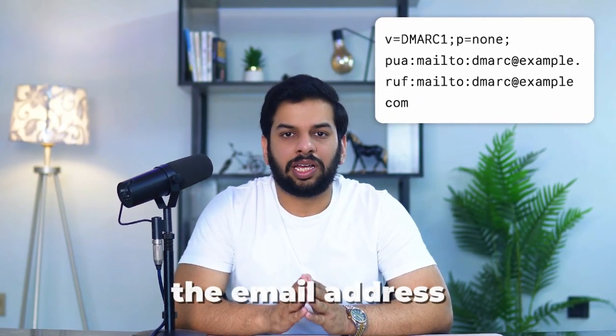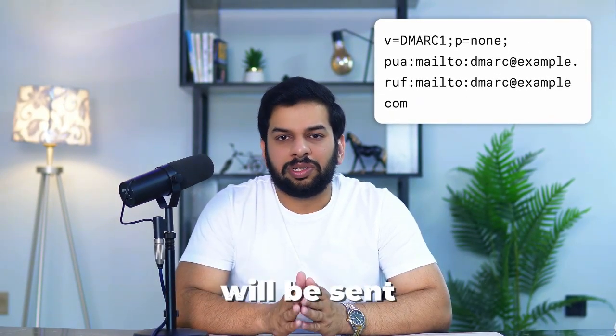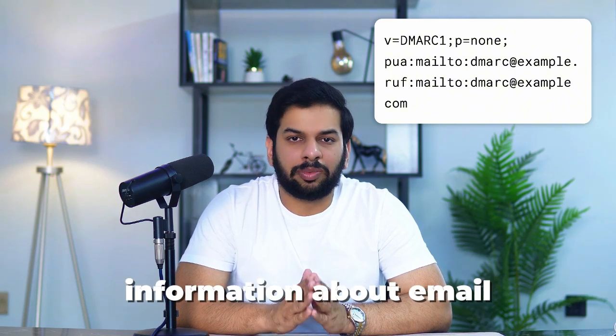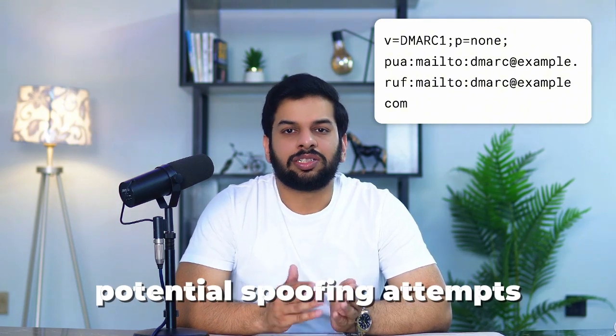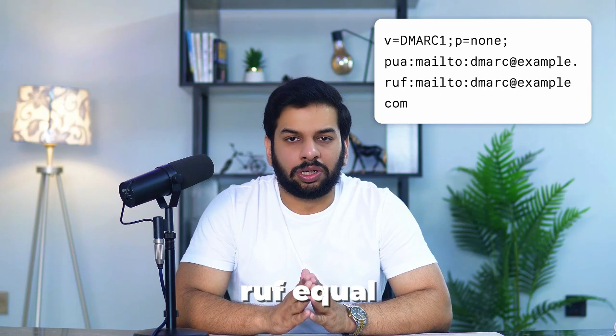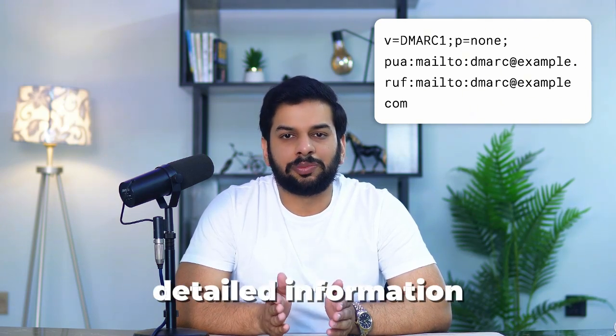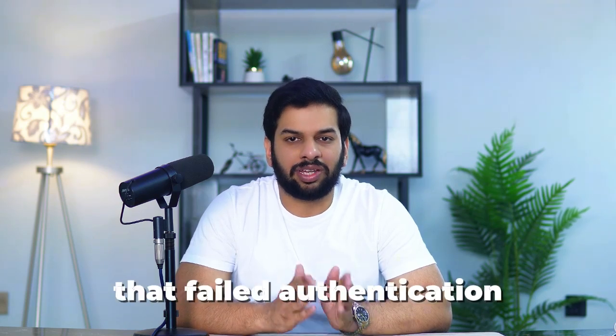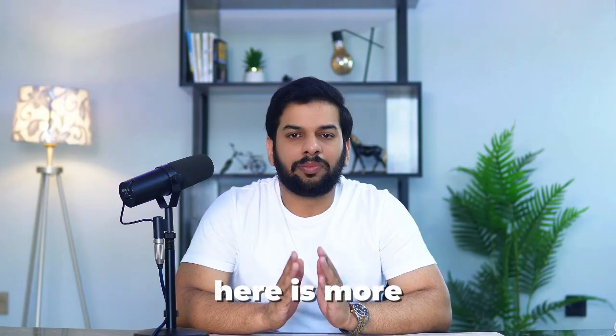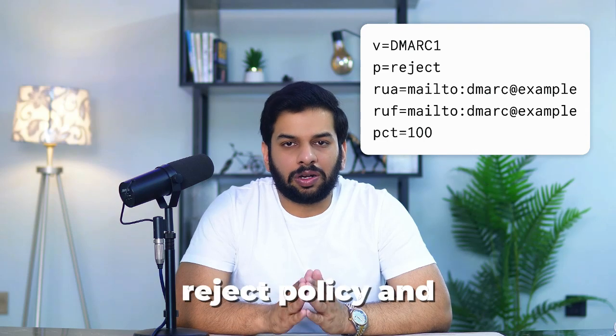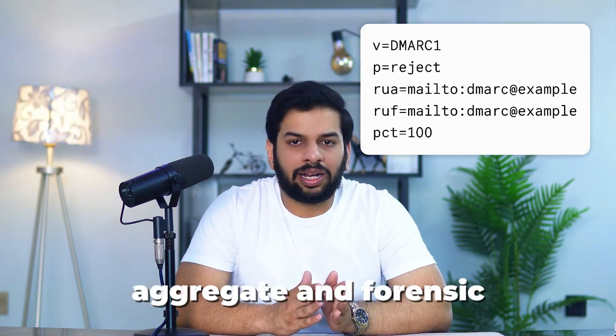rua=. This specifies the email address where aggregate reports will be sent. The reports contain information about email authentication results and potential spoofing attempts. ruf=. This indicates where forensic reports will be sent. These reports provide detailed information about specific emails that fail authentication. Here is a more advanced DMARC record that applies a reject policy and includes both aggregate and forensic reports.